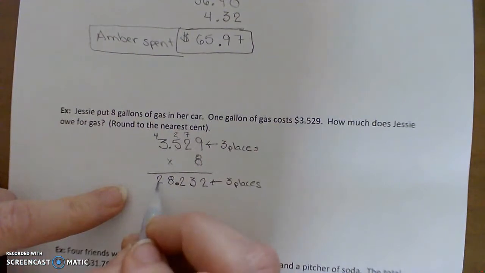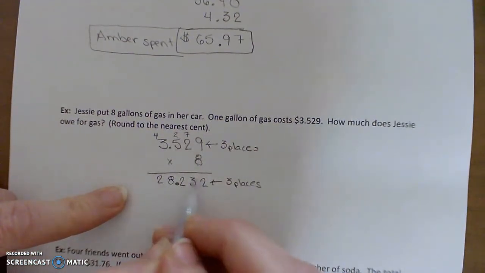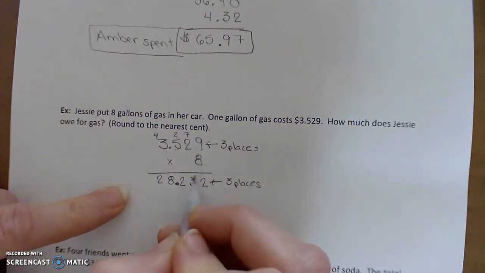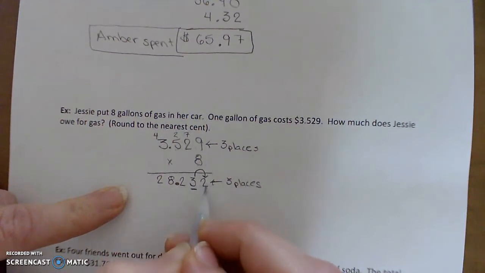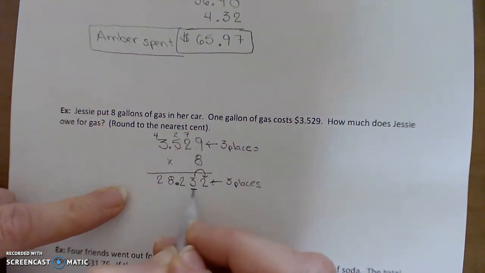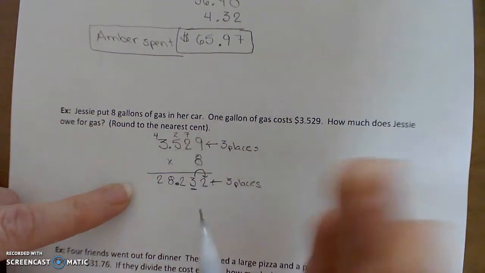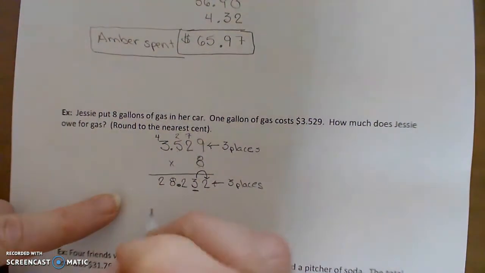So that means this is $28, and then find the cent place or the hundredth place. Locate the next digit over, that's a 2, which tells you that you're closer to 28.23 than you are to 28.24. So basically this tells you to keep this digit the same and ignore all digits to the right.